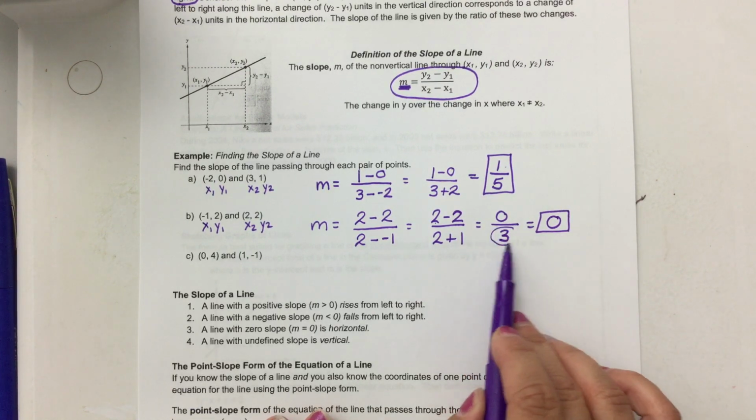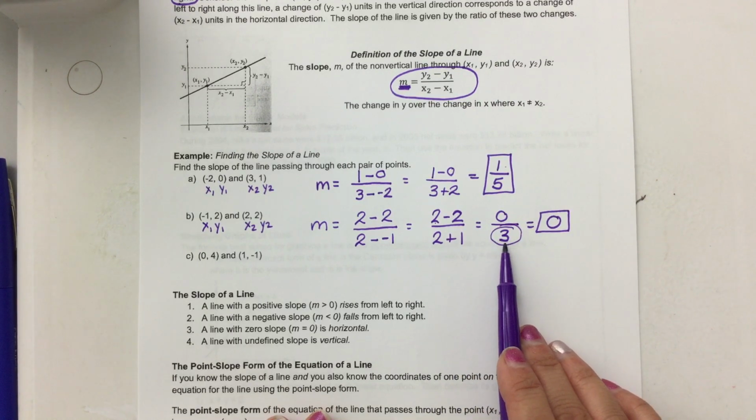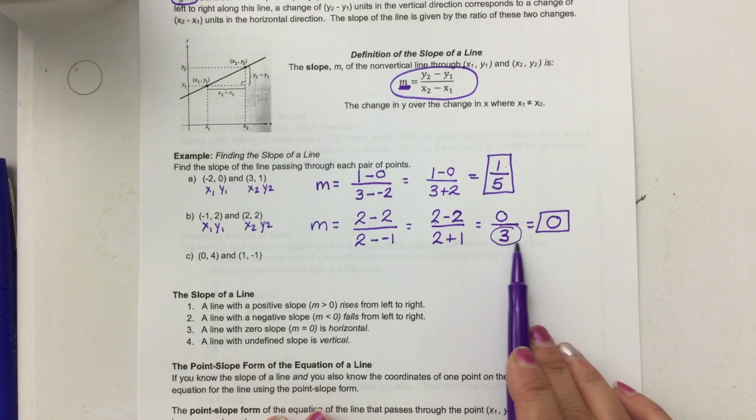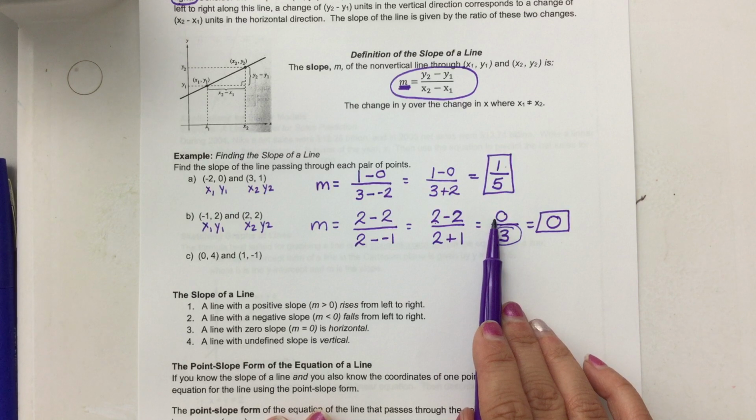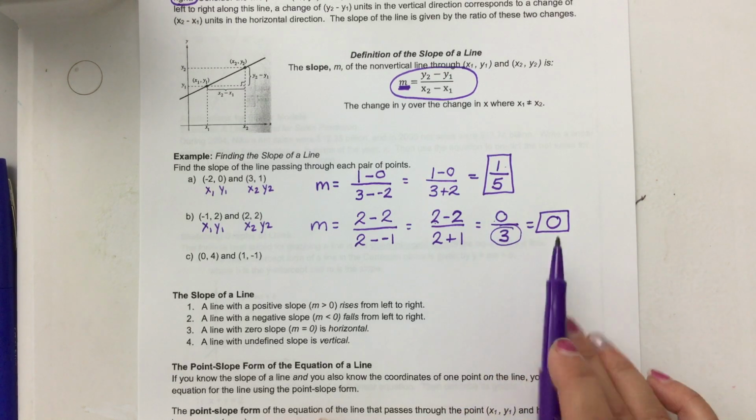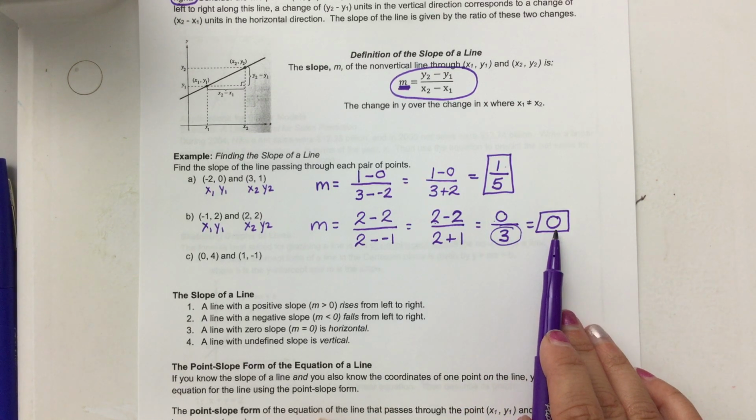Because notice, with a number on the bottom, you are moving in a horizontal direction, but the 0 on the top indicates your line is not rising, it's not falling. It's staying at the same level. So this would be a horizontal line.